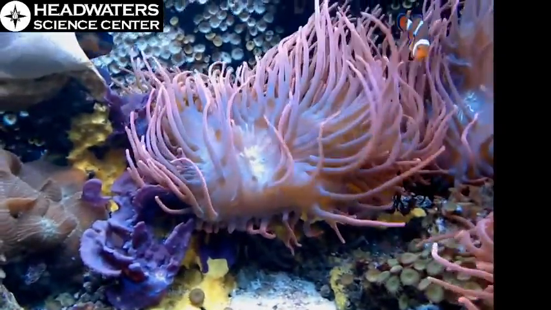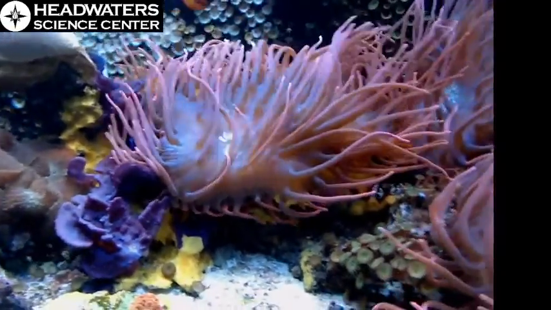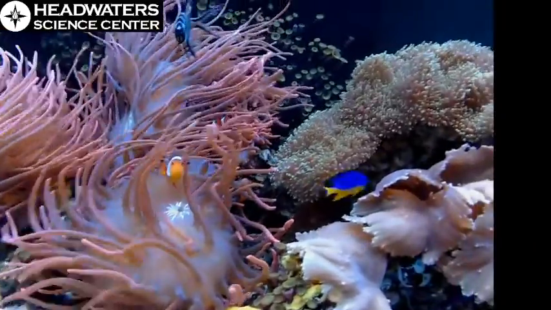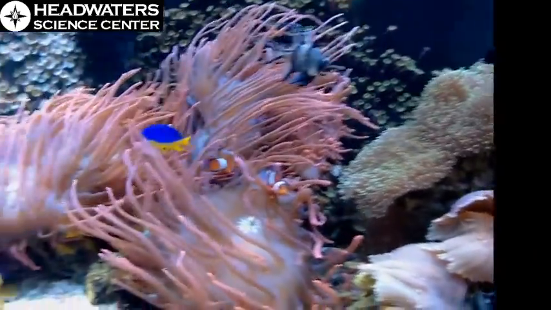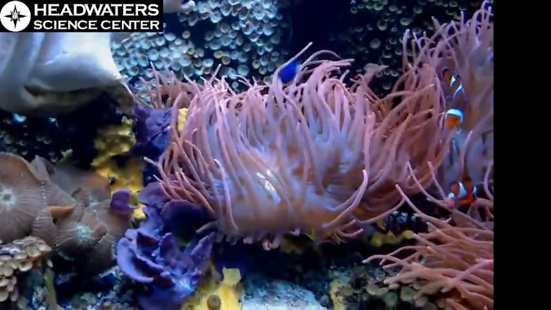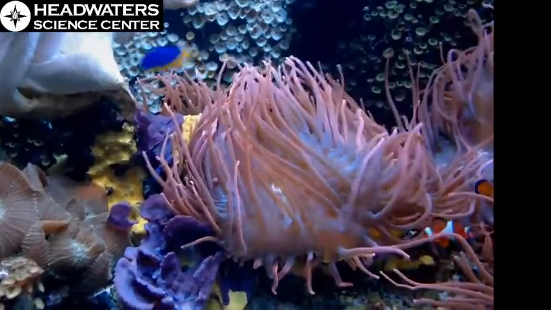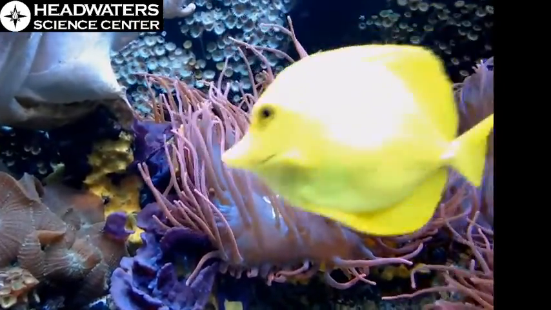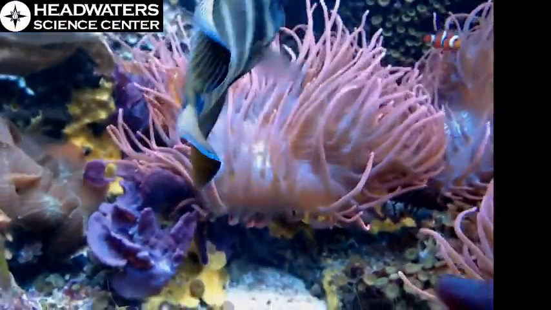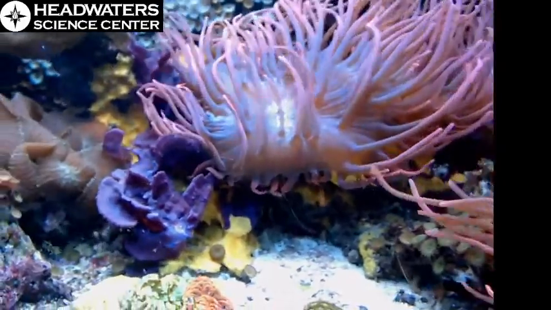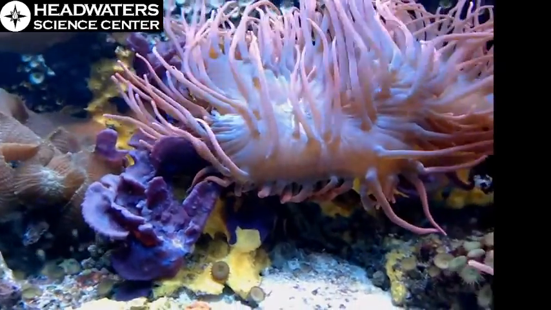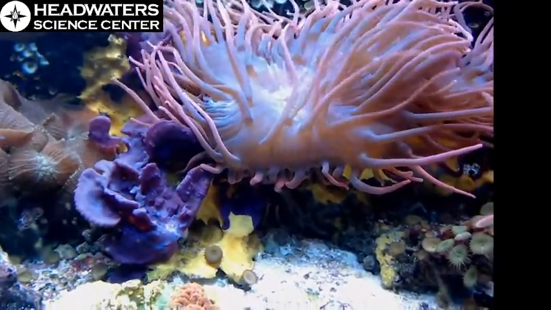So as you can see, there are many species packed into this little area. And we could use the term biodiversity. And when we were panning the aquarium, you might have got a glimpse of some of these sponges. These sponges here, you can see one of these is purple and one of these is yellow. And you can see that they're kind of intertwined on there.